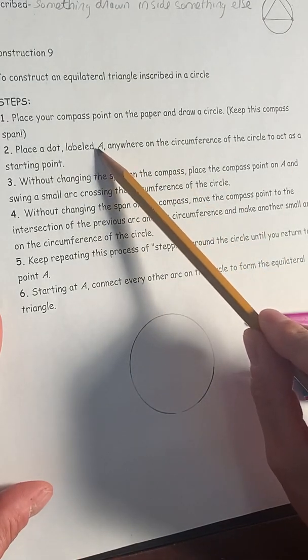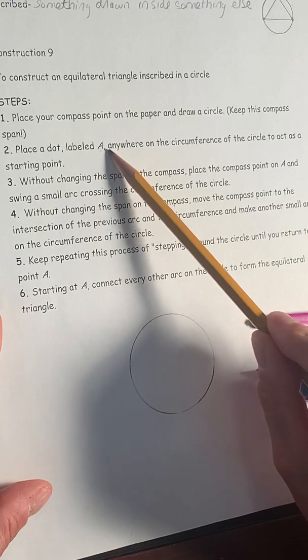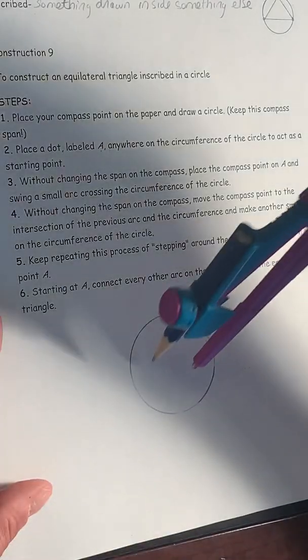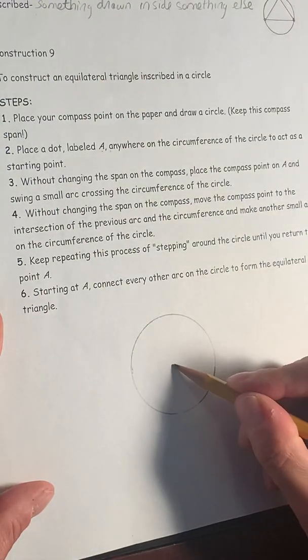We want to place a dot, and we're going to call it A, anywhere we want on the circumference of the circle. Before we do that, I want to actually put our center point. So here's our center point.